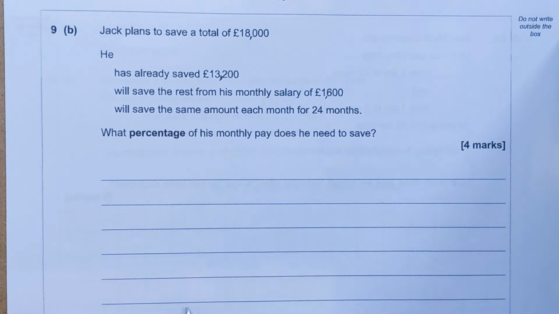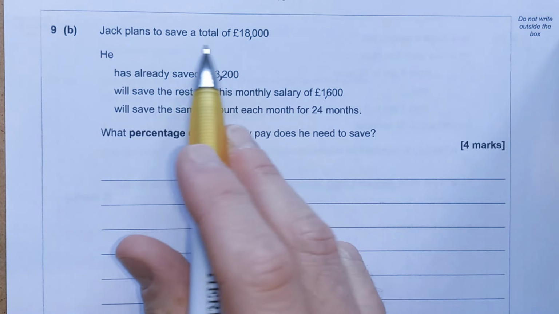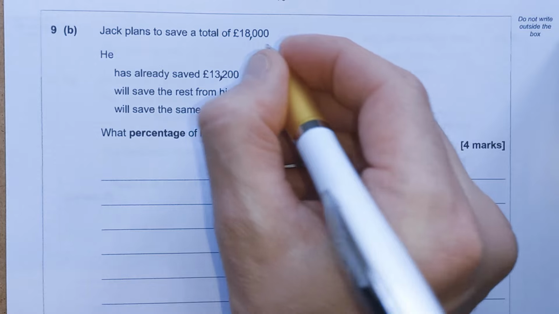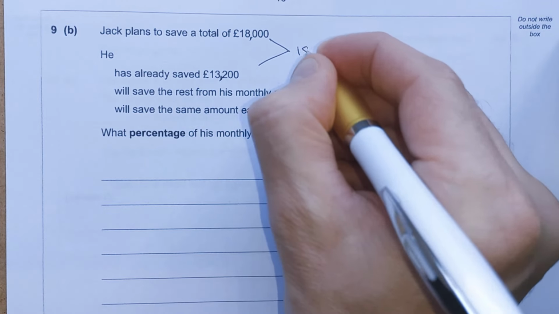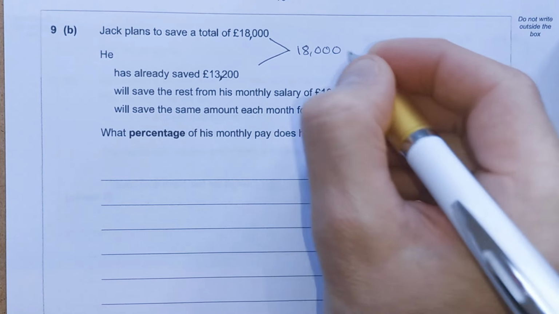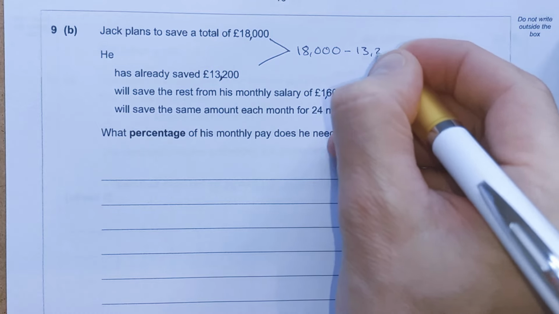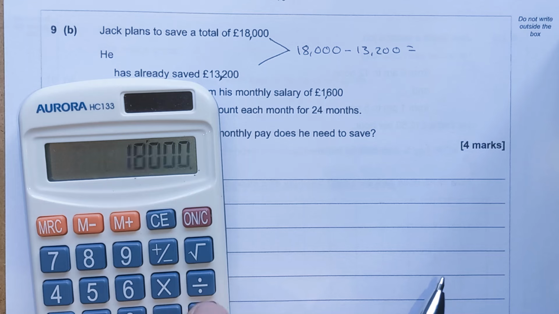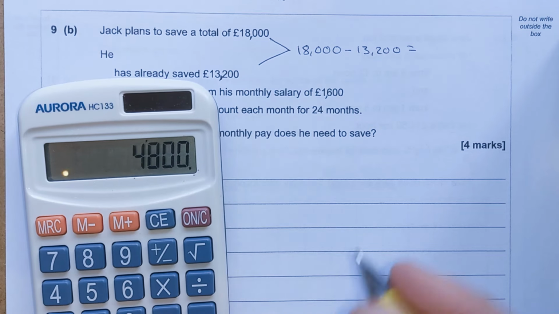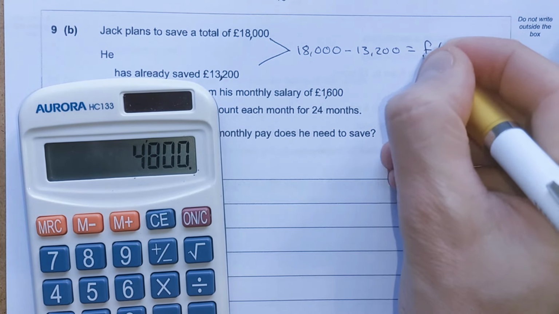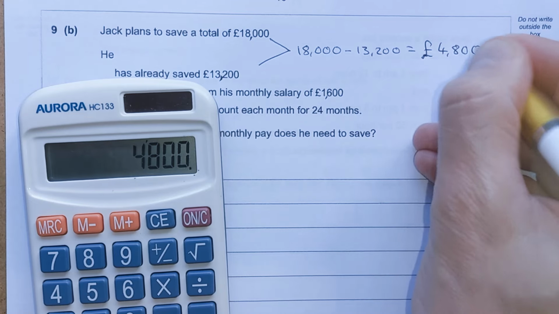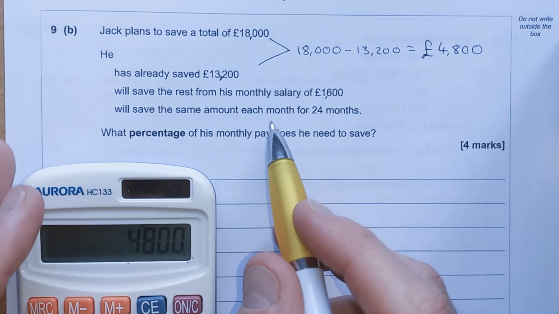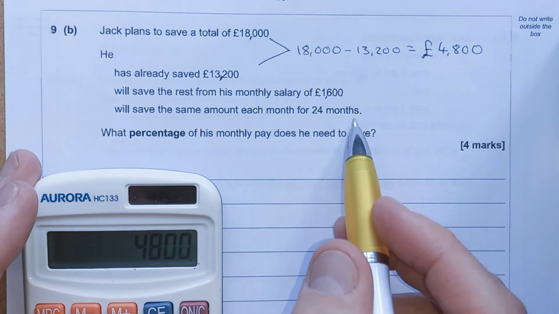Okay, so he plans to save a total of 18,000. He's already saved 13,200. So how much more does he need to save? So 18,000 minus 13,200 means he needs to save another £4,800. Okay. Now he's going to save it over 24 months.